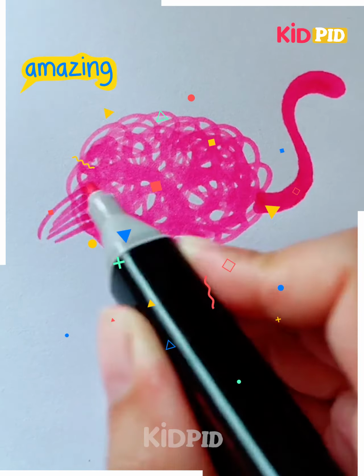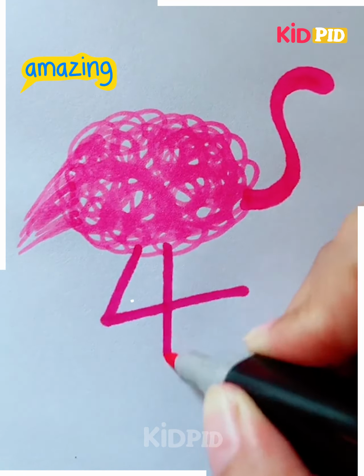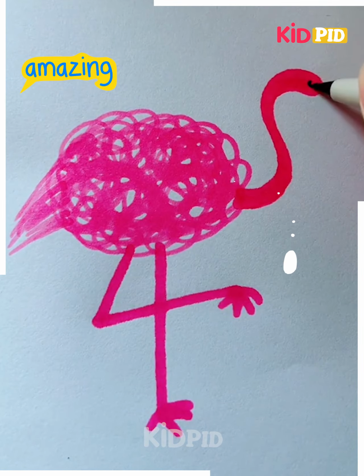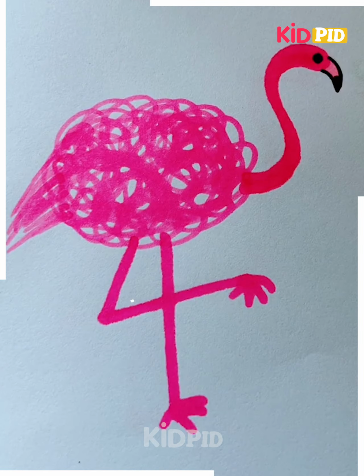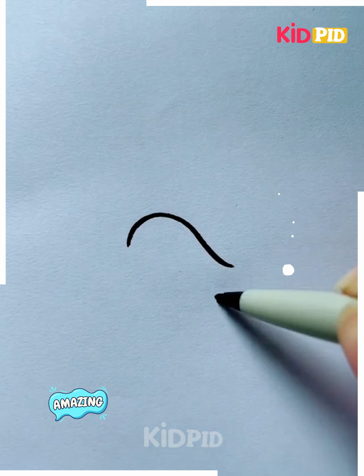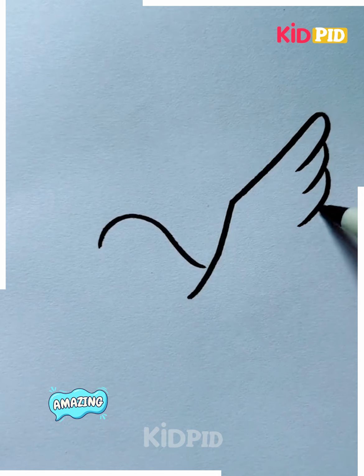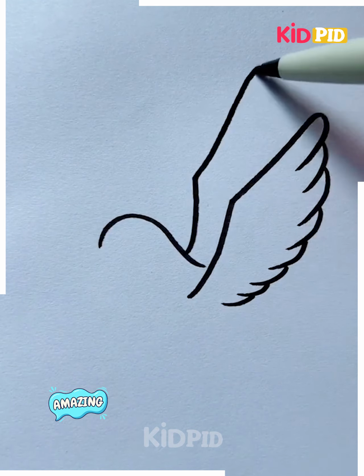then you just have to add the neck area, and you just have to trace on the number 4. It will represent the long legs of this flamingo. We will now move further towards our another activity. You just have to make some of the curves. Don't forget to make the wings like we are doing here.